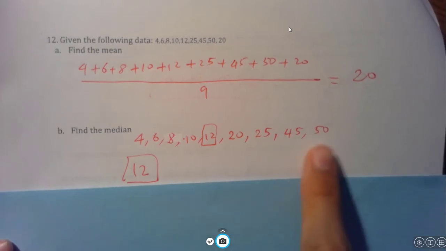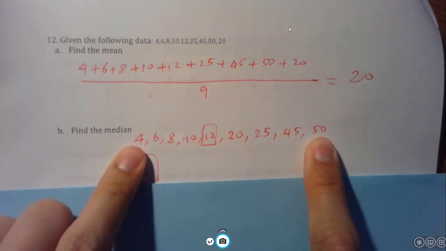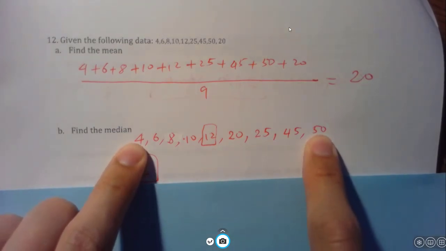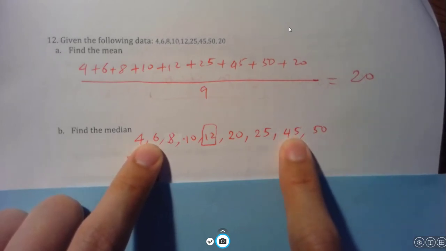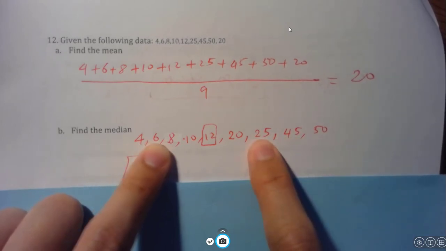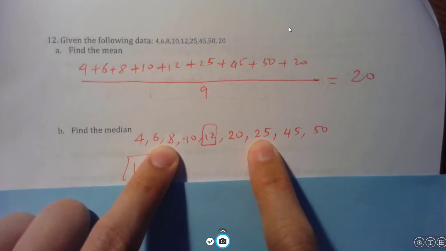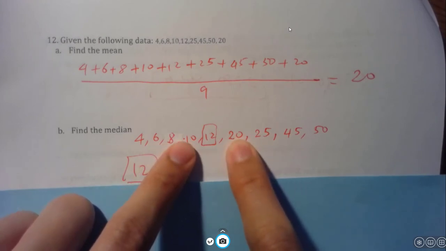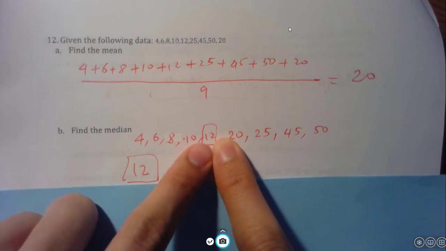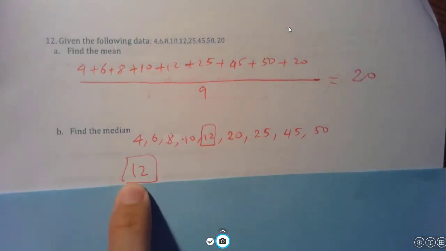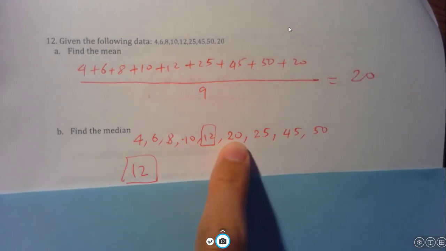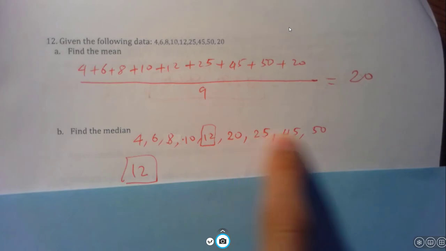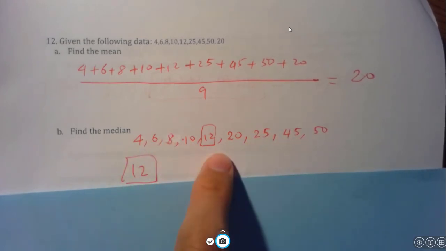we go from the outside, 4 and 50. Go inside one: 6 and 45. Go inside one: 8 and 25. Go inside one: 10 and 20. And then they all come together in the middle, number 12. So that is the middle value, 12. You can see that above 12 we have 4 numbers, and below that we have 4 numbers. So that is the middle value, 12.